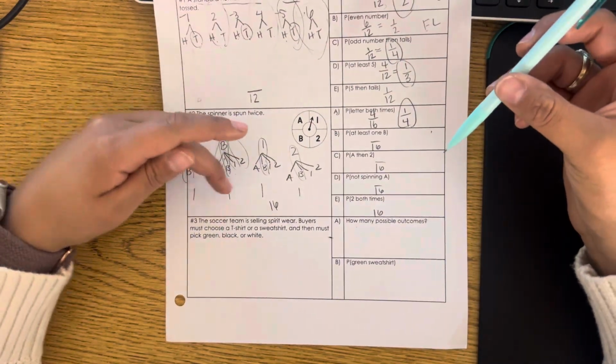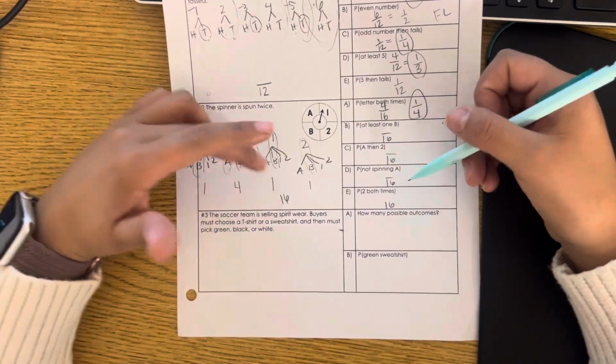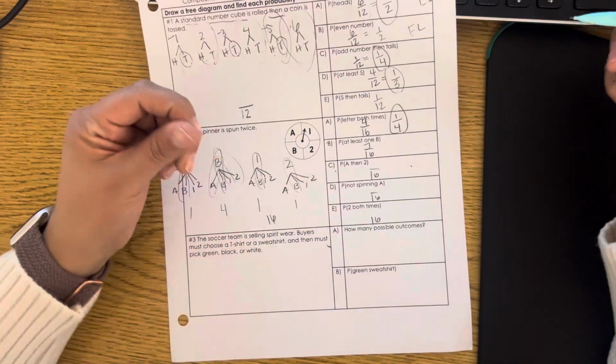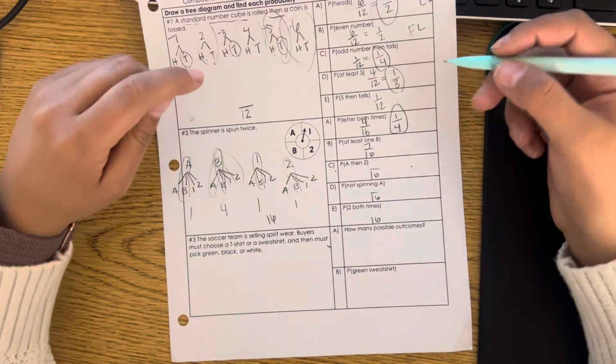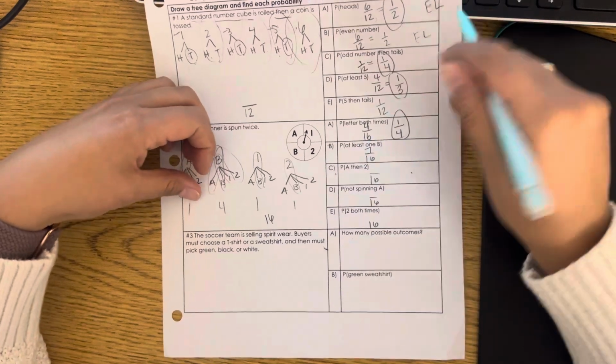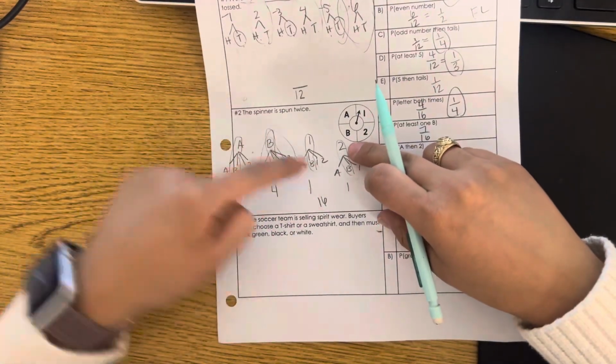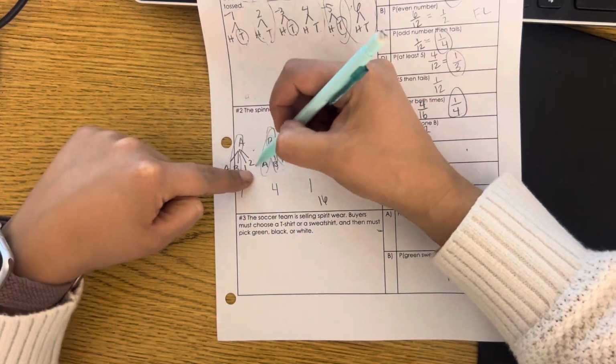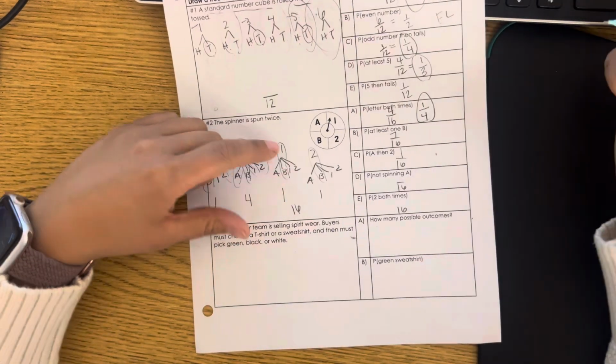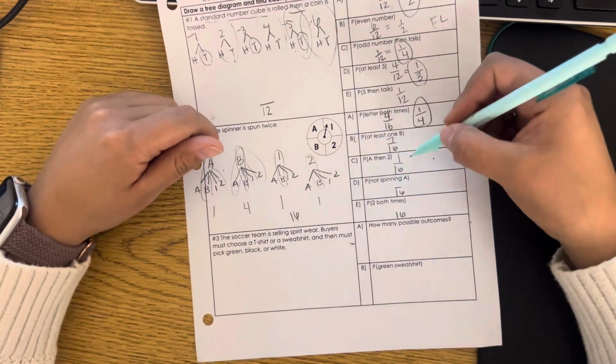So how many total possibilities with at least one B? 4, 5, 6, 7. So 7 out of 16. Does not simplify, so that's it. What about A, then 2? Well, the only branch that starts with A and then 2, there's only one branch, so it's 1 out of 16.